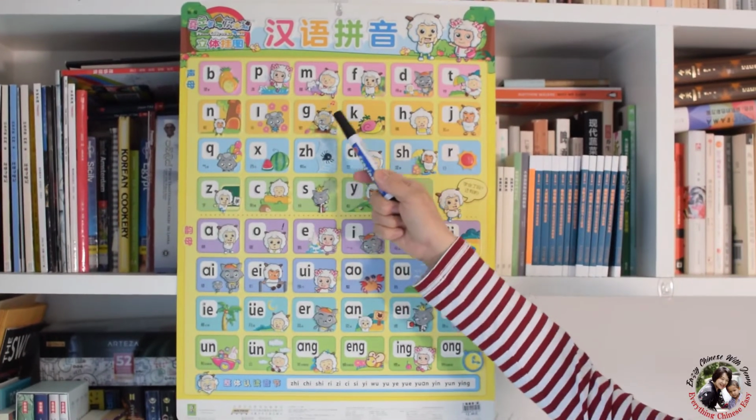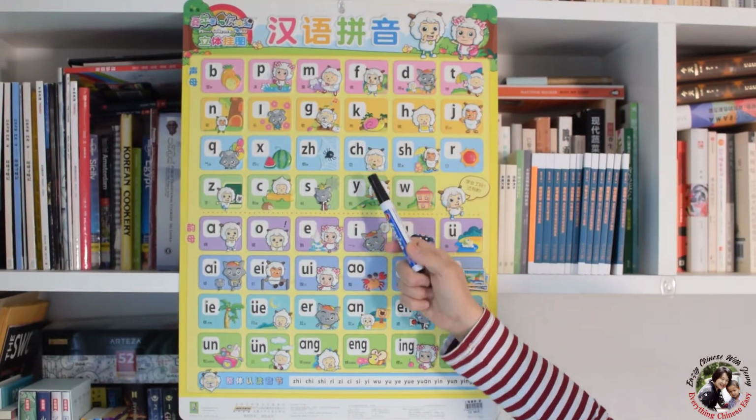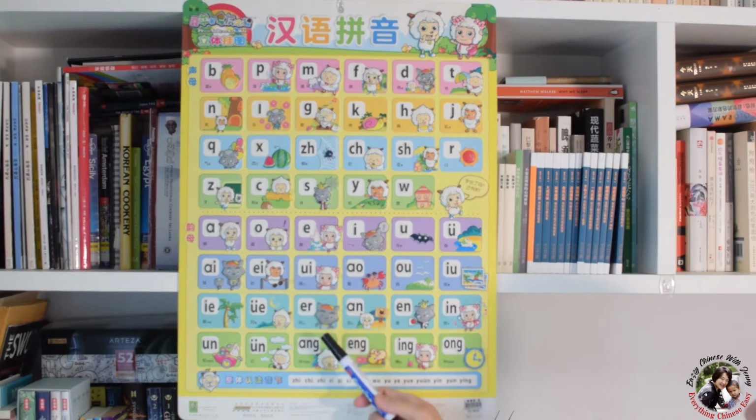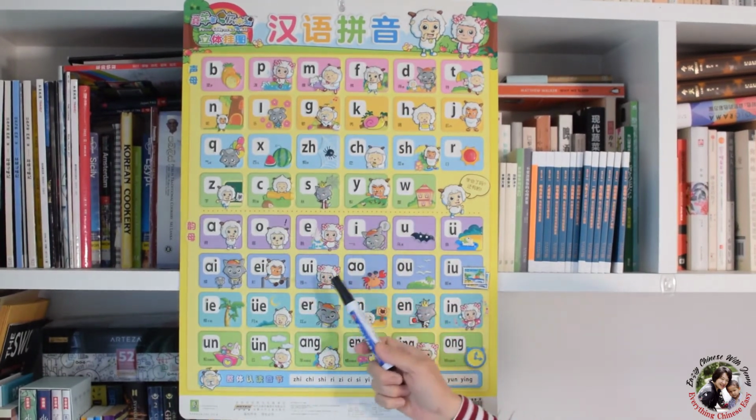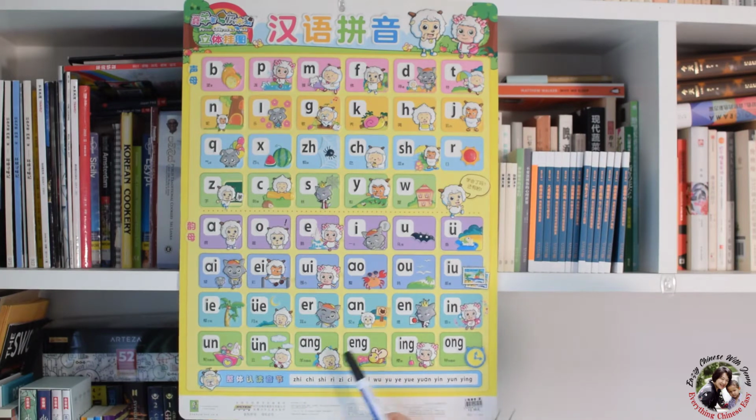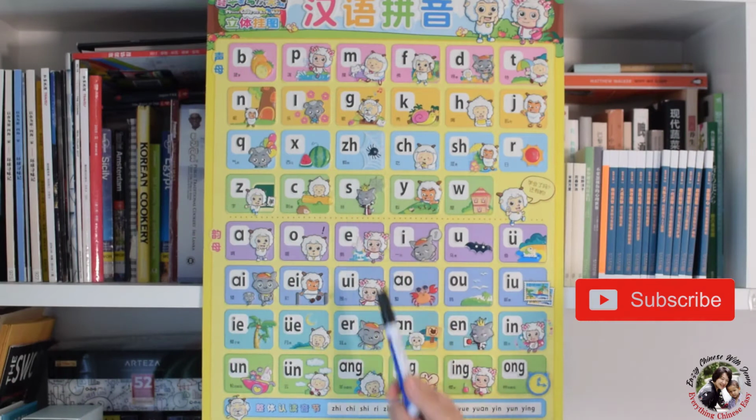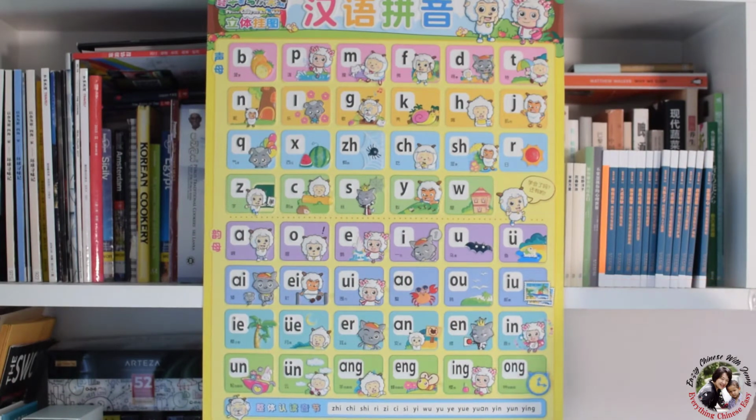Last time I introduced Hanyu, the Mandarin pinyin, which includes the initials, which are like the consonants in English, and also the finals, mostly like the vowels: single vowels, double vowels and triple vowels, and also some whole pinyin. But with this pinyin, you still cannot pronounce the Chinese characters accurately. You need to know the tone, and then you will be able to pronounce it. So today I'm going to introduce you to the tones.